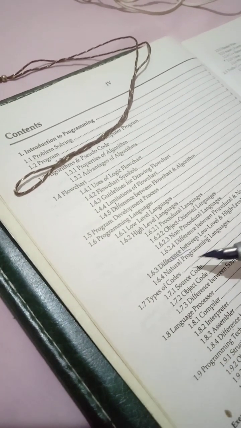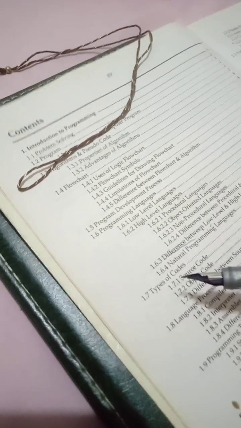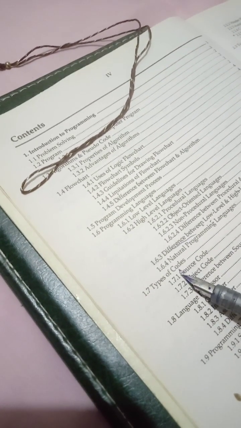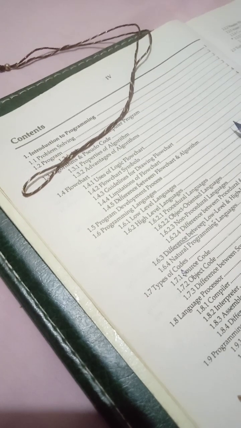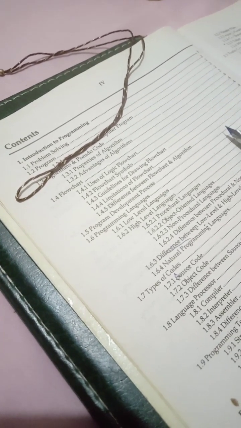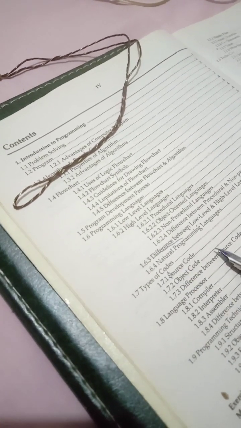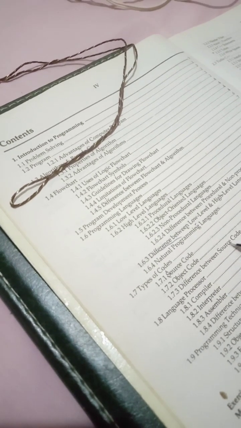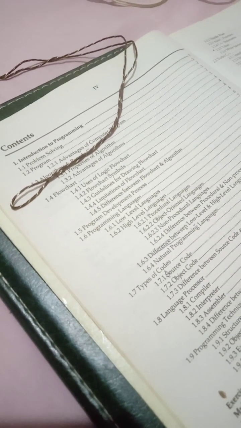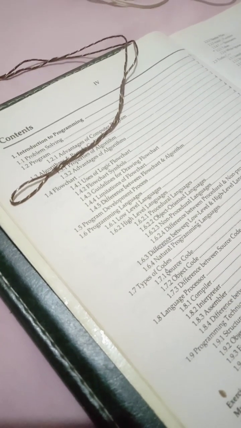Next, natural programming languages are also available in this era. Types of codes: what the codes are, and who uses them in programming and making a program. There are the source program, object program, source code, and object code. We can explain the difference between source code and object code, and we also can explain this briefly at the end of the video.